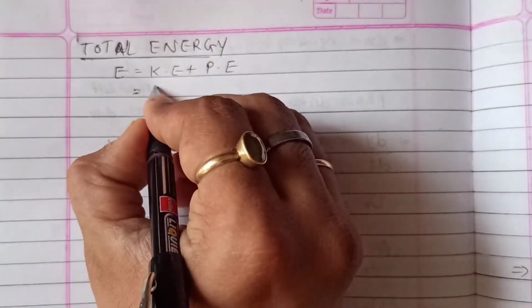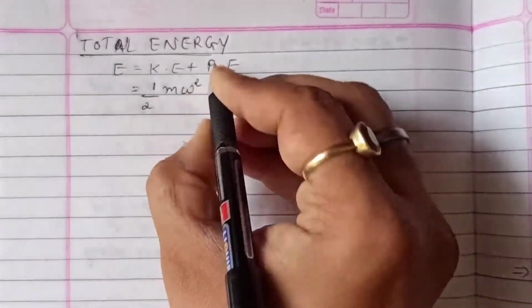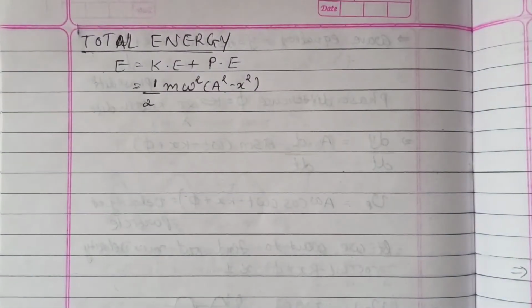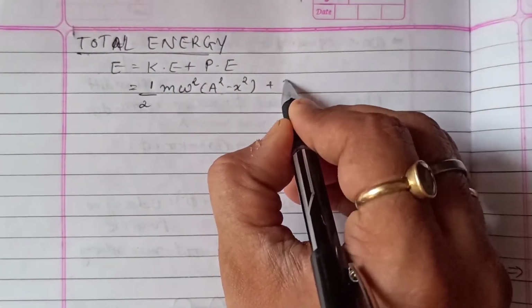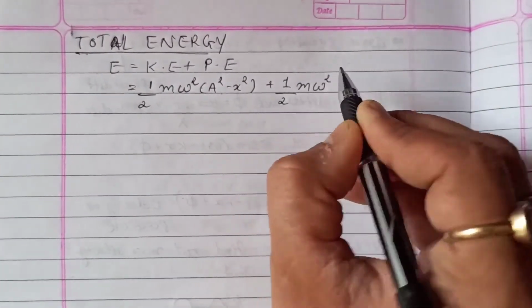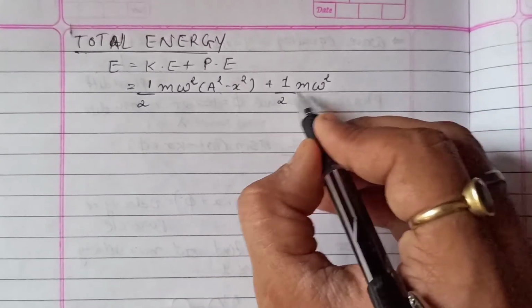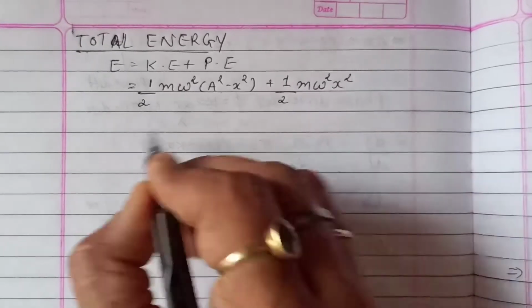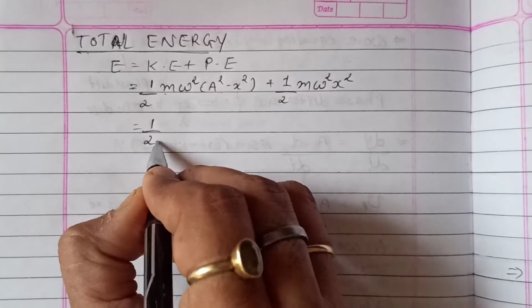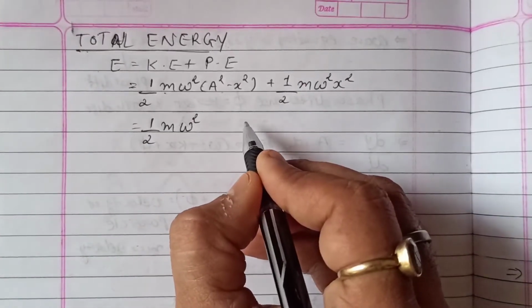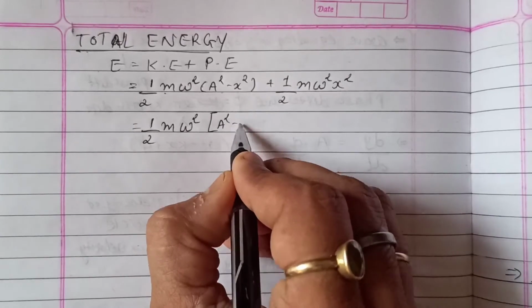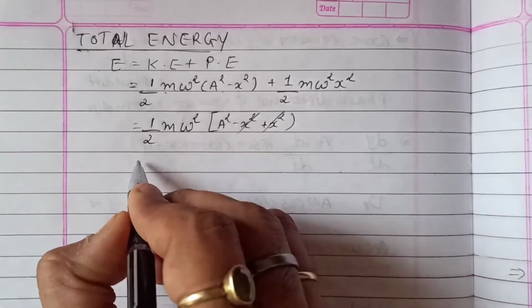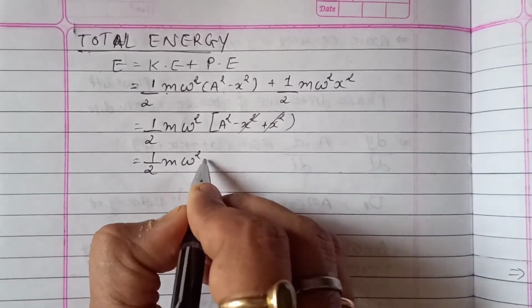In terms of x, it is 1/2 m omega square, a square minus x square. What is the potential energy? This is plus 1/2 kx square, but k is equal to m omega square, so this is 1/2 m omega square x square. Now the x square terms cancel, so 1/2 m omega square a square.